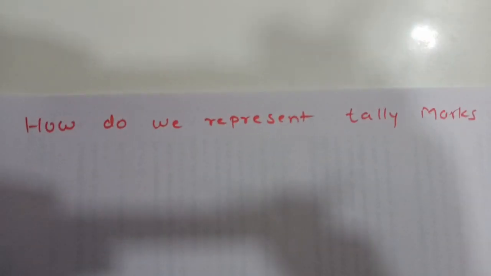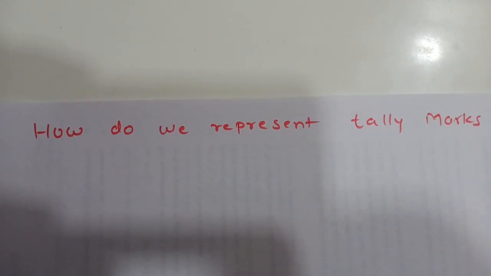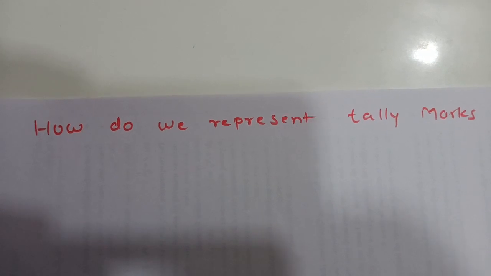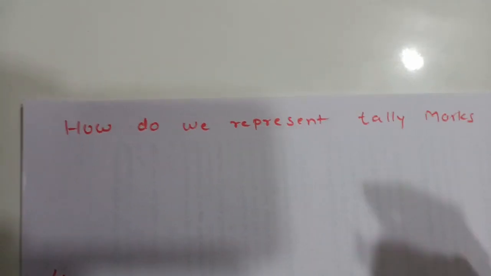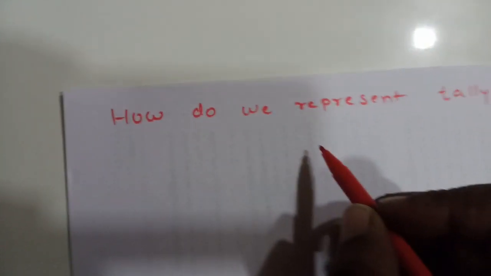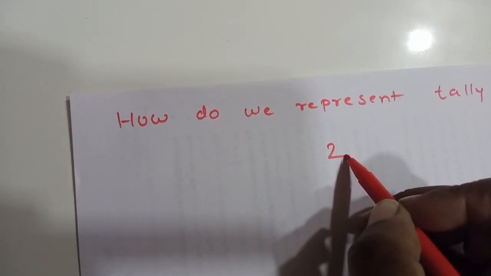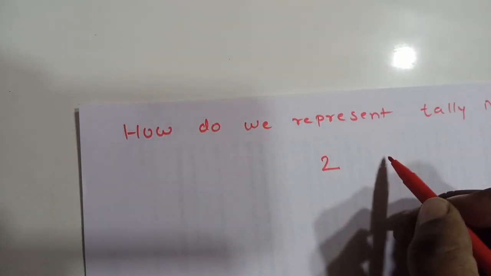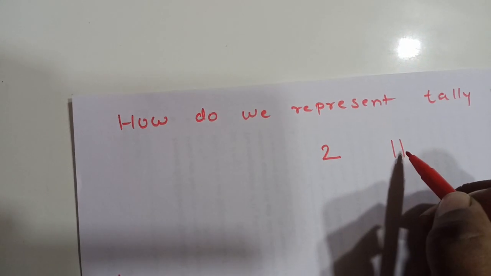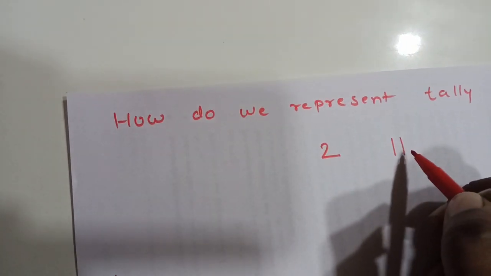Okay, so the first concept that we are going to learn here is all about tally marks. What exactly is a tally mark and how exactly do we represent that? In mathematics, when you have a number, you write it, say for example 2, like this. But when it is a tally mark, you represent it in this way. You have to draw two lines.